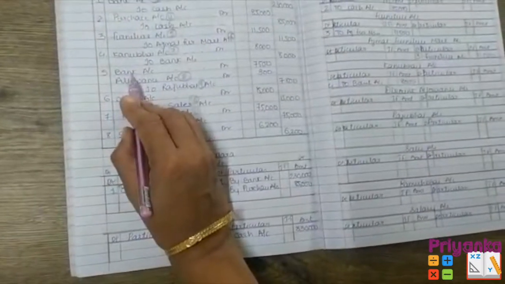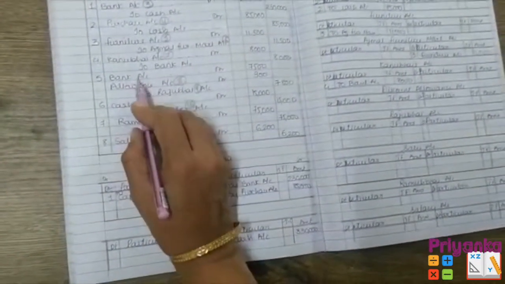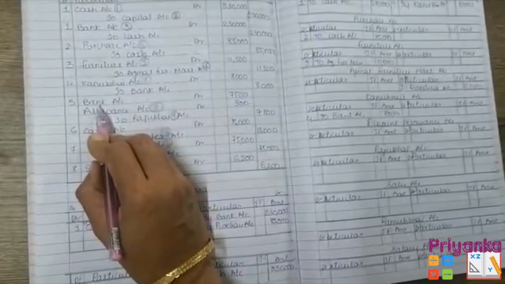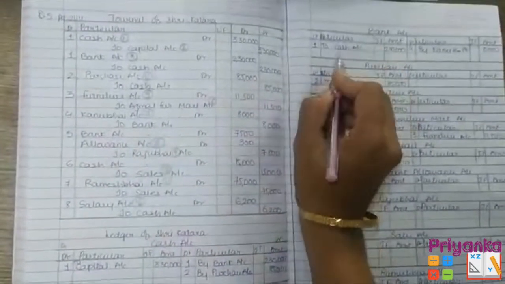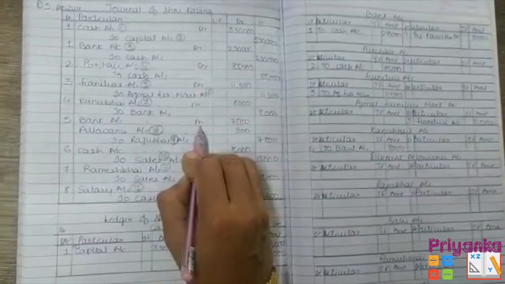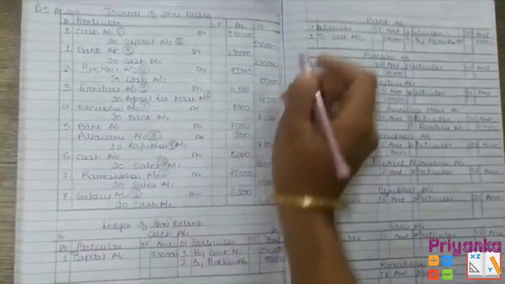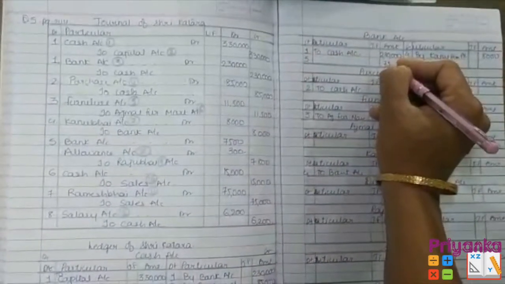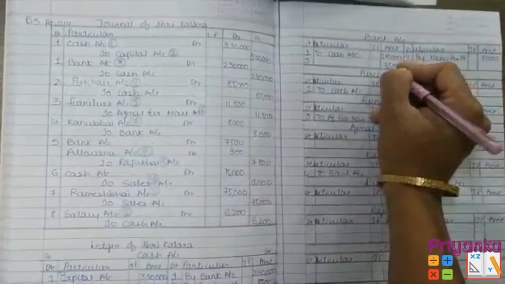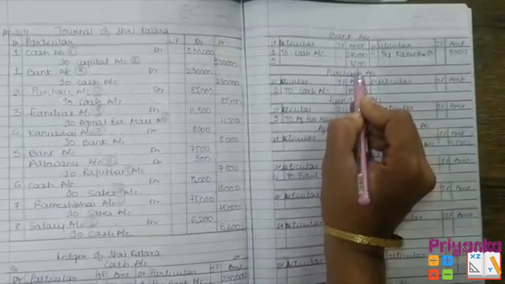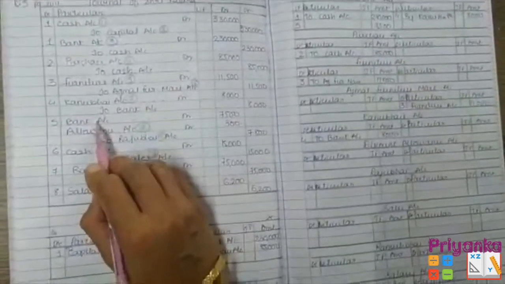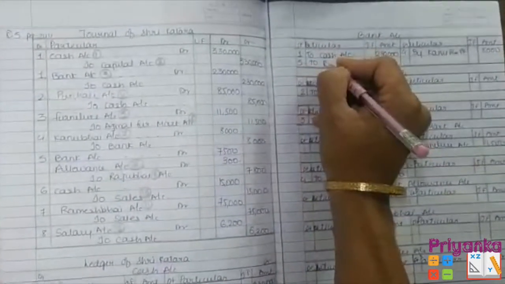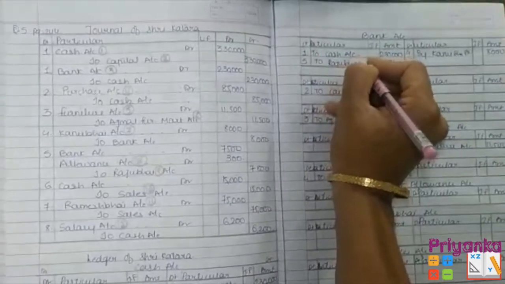Fifth one, again bank account. Now this is the combined entry, bank, allowance and Raju Bhai. Now we'll check what to do. Here comes the bank account. First go to the bank account at the debit side, because bank is given on the debit side. Write down the date and the amount. Date is 5 and amount is 7,500. So here I wrote the amount, I wrote the date, but I will write down the opposite one, that is the Raju Bhai. To Raju Bhai account.